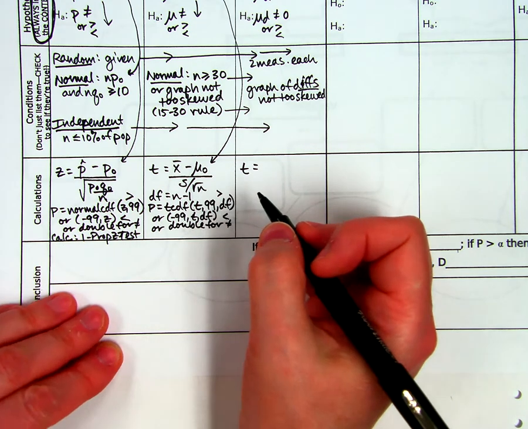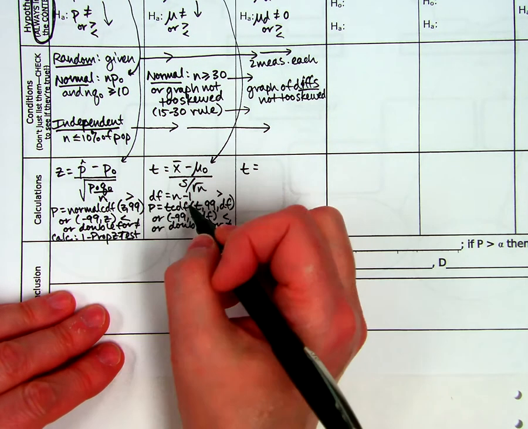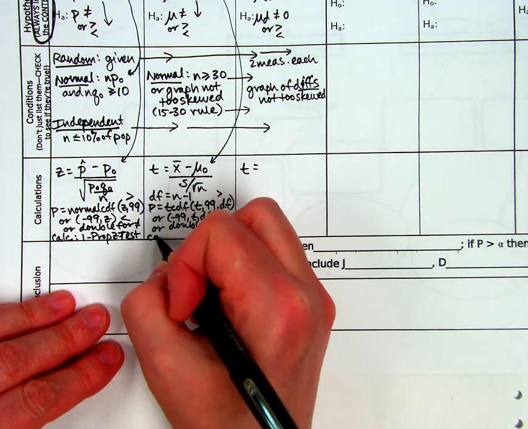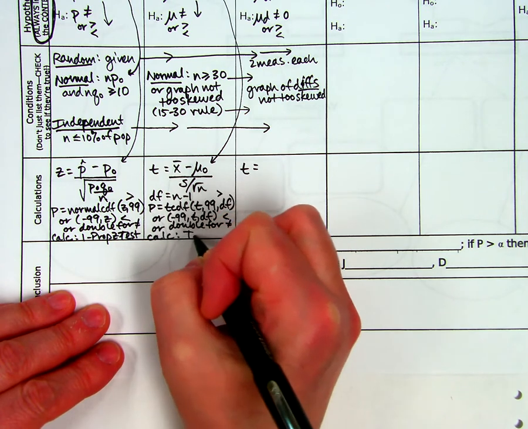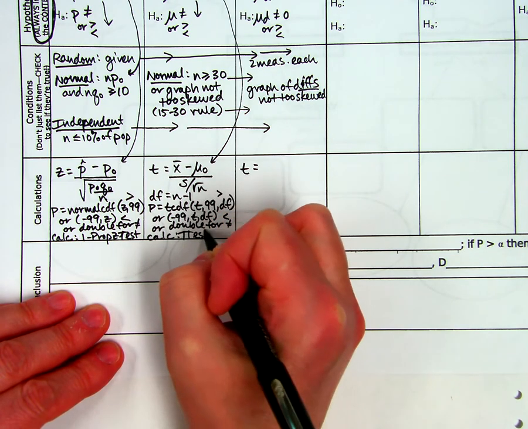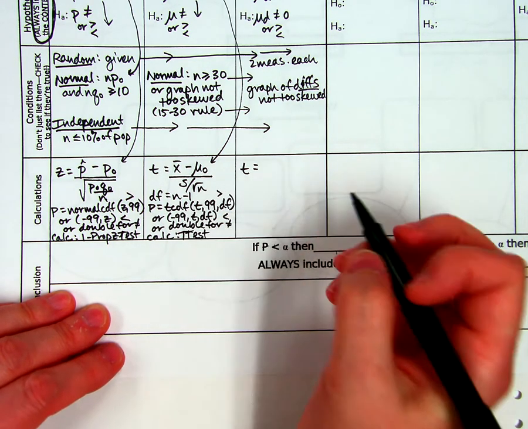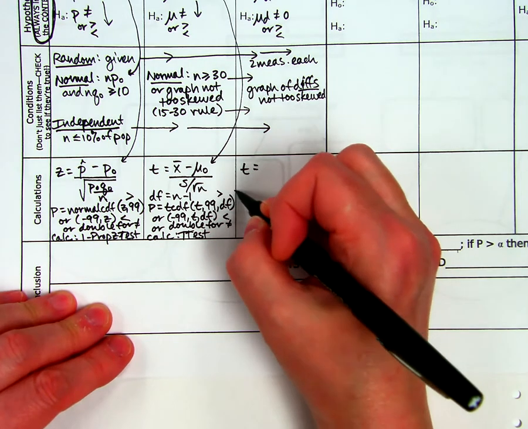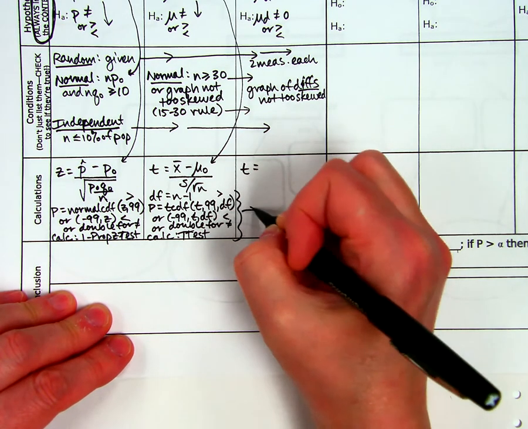So that's kind of familiar. It's the same thing, except instead of normal we're using t. The calculator shortcut here is called a t-test. Isn't that an amazingly short name? It's just your basic t-test. And what's fun is all of this stuff that I said here applies to the differences.